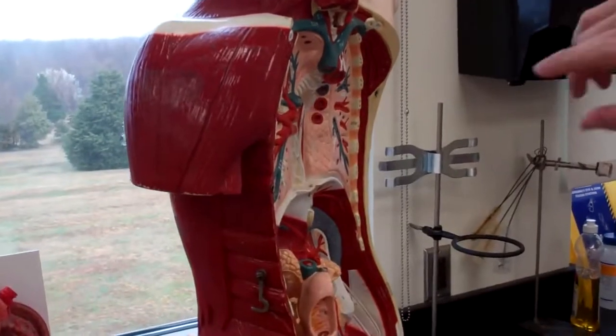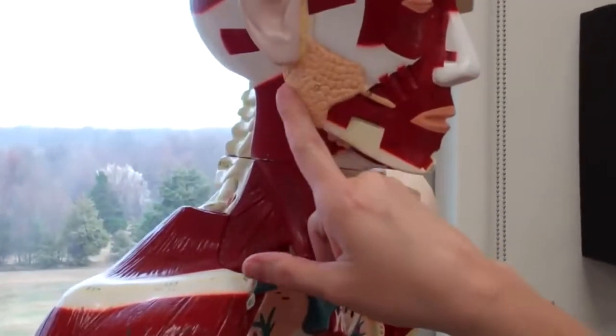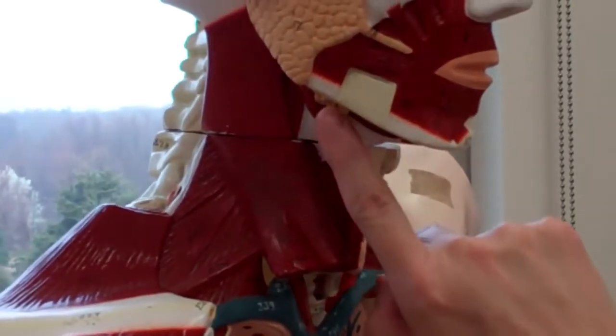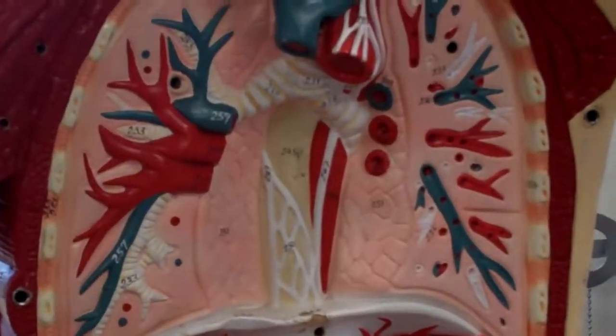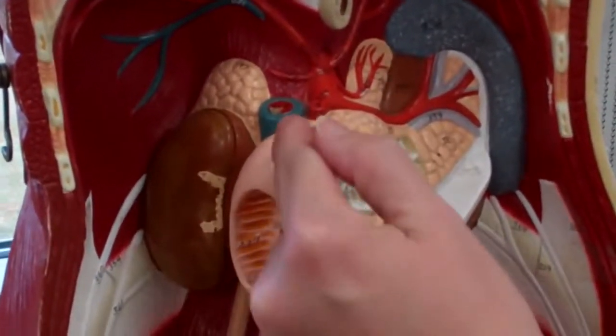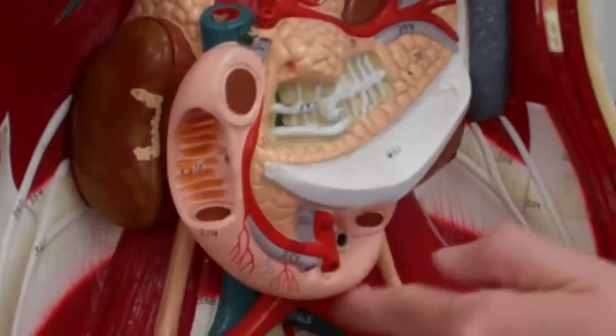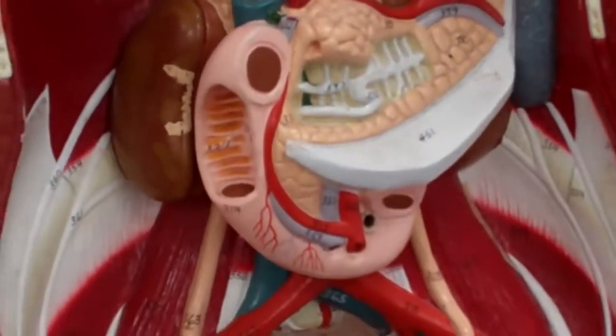You ready? Yep. On this model, it has a good parotid gland. It has an okay submandibular gland. I don't know if you can see that or not. Okay. Esophagus again. Pancreas. Duodenum or duodenum, your choice on pronunciation. That's about it for that.